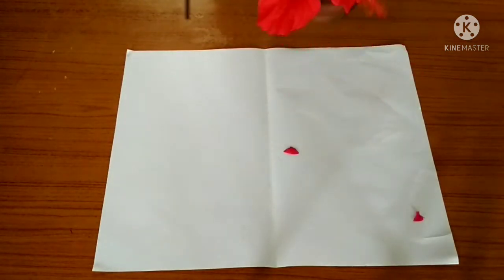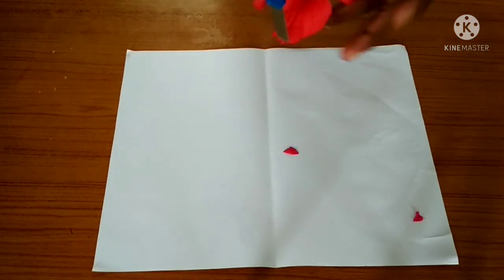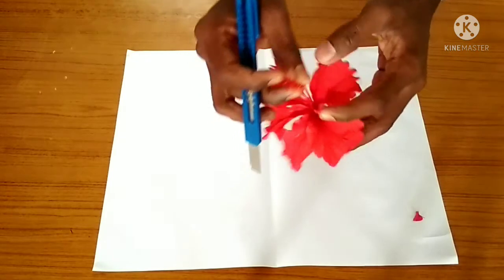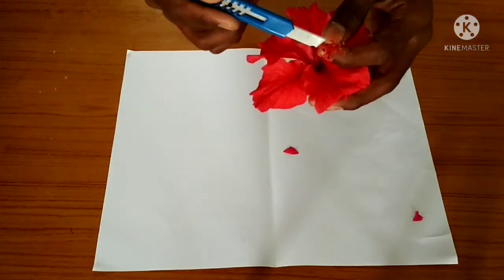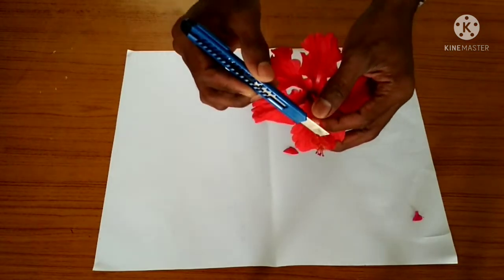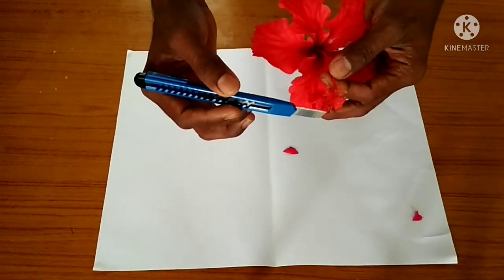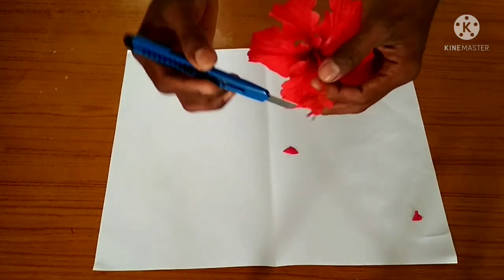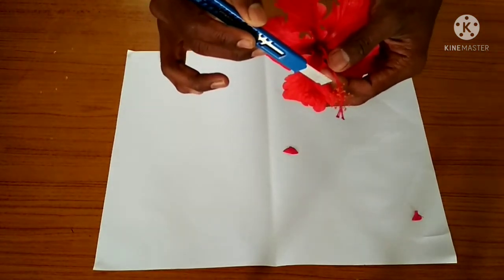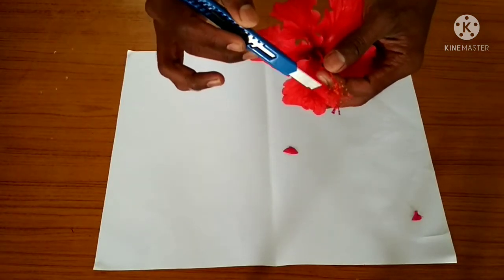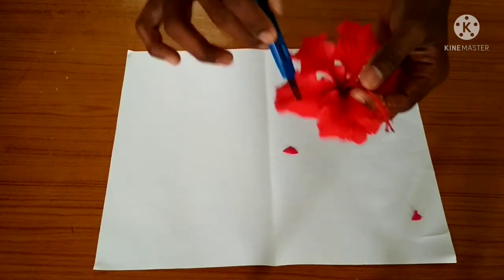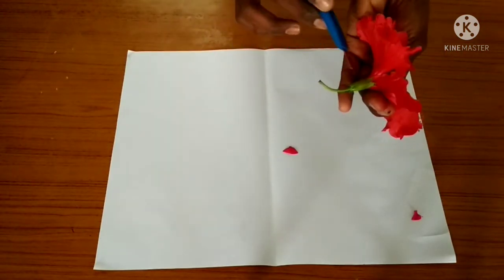Okay, next part. Dear children, this we call as pistil. Total, this part we call as pistil, and this yellow colored part is the anther. This part is called stigma. Once again, stigma. This is anther. Anther consists of pollen grains, which are the male parts. This is pistil. These are all the petals, and this is sepal.